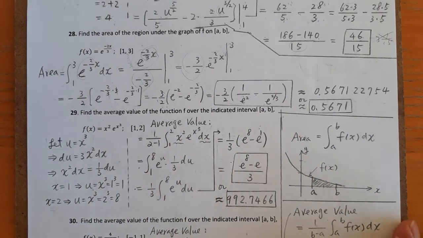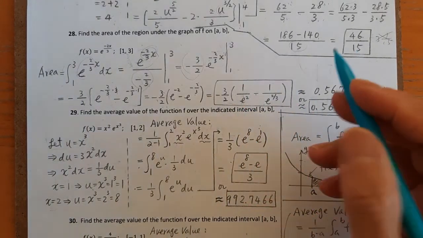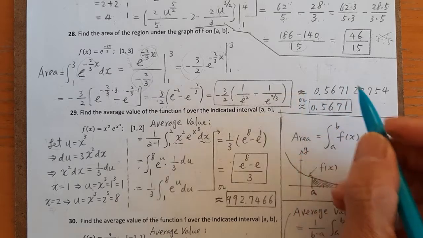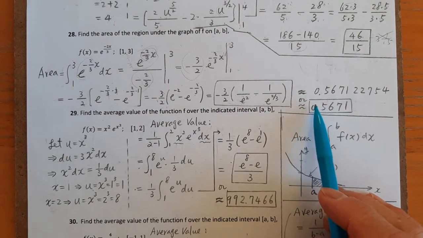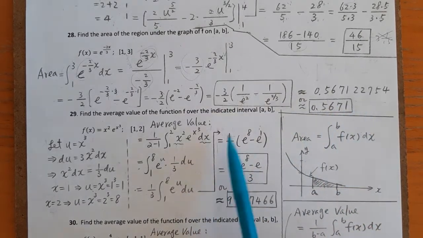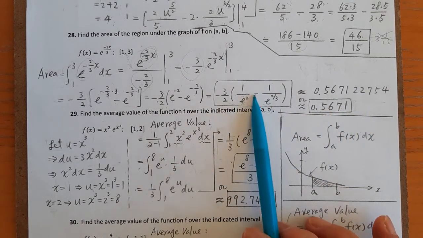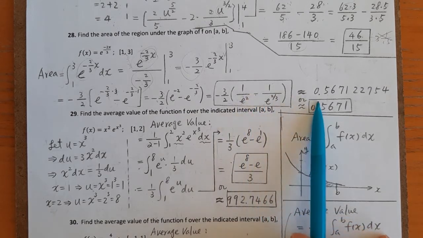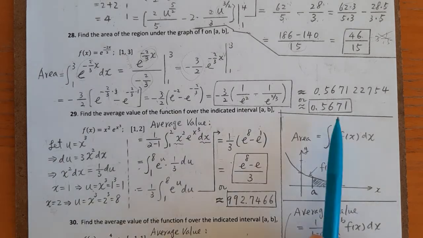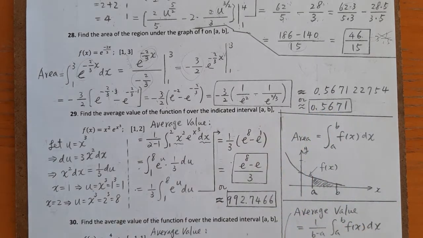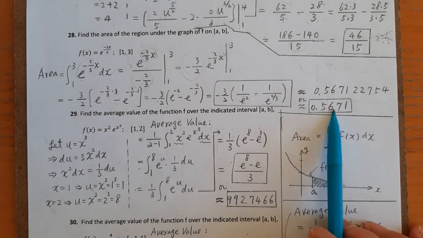If you use a calculator, the approximate value is 0.5671. You can answer like this with the exact value. It's okay. If you use a calculator, you can see what the number looks like. It is a number less than 1, 0.5671.